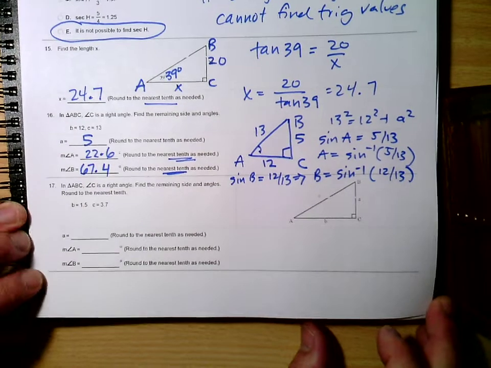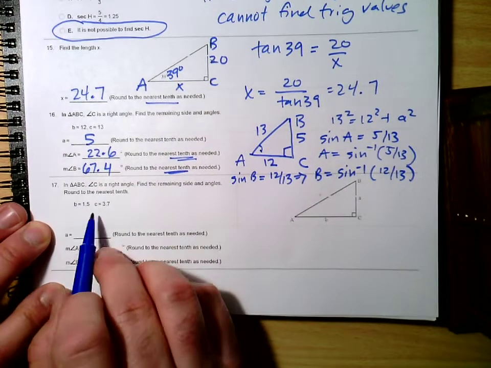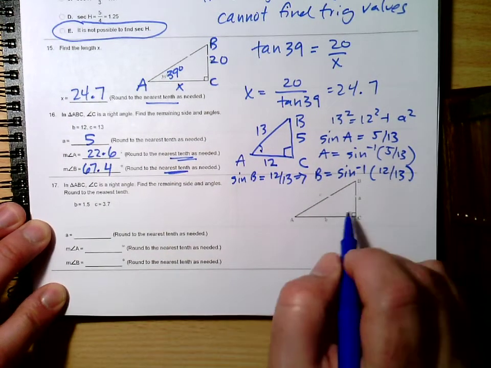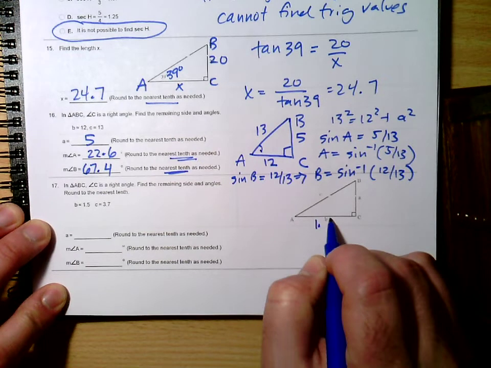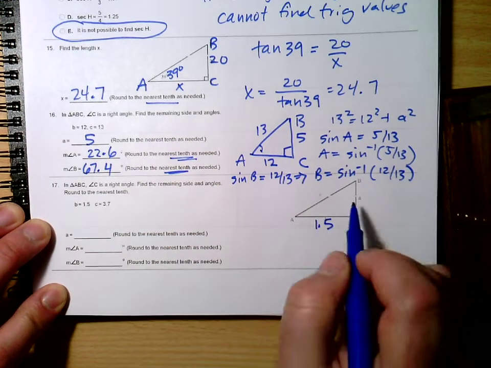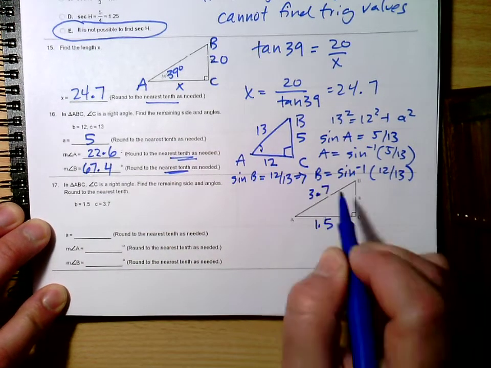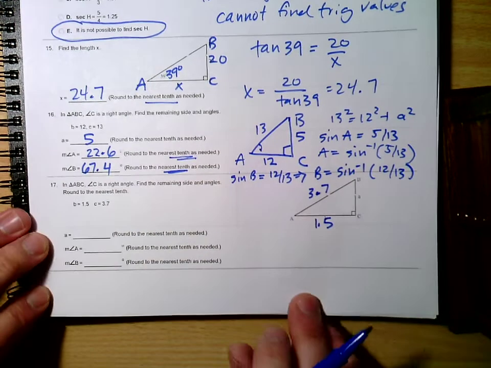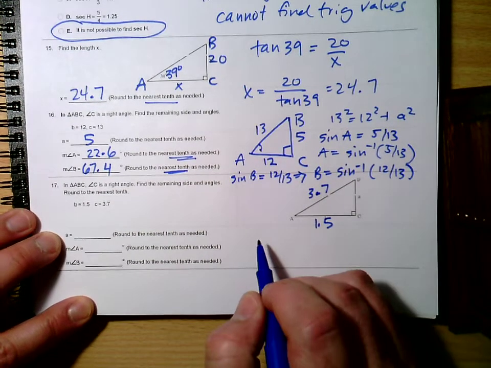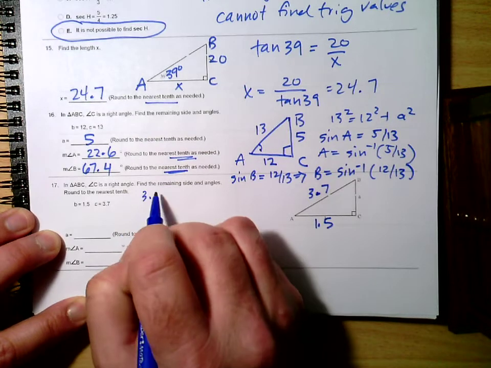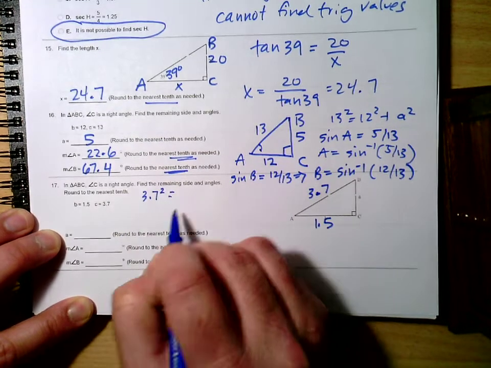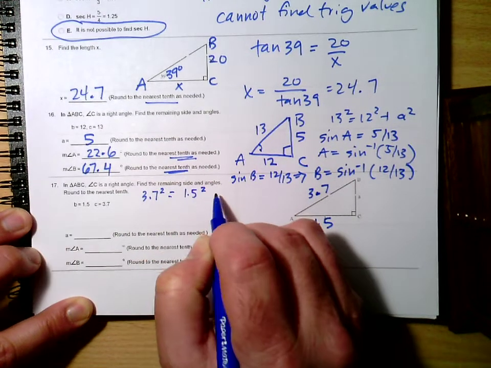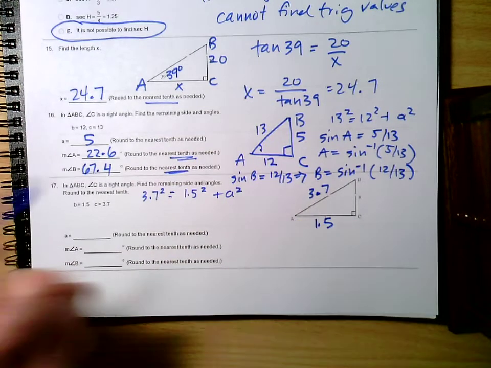Here's another triangle. Okay, we want to find the remaining side and angles again. So B is 1.5. That's this side here. C is 3.7. And so we need to find A first. So we're going to use the Pythagorean theorem, right? 3.7 squared equals 1.5 squared plus A squared.